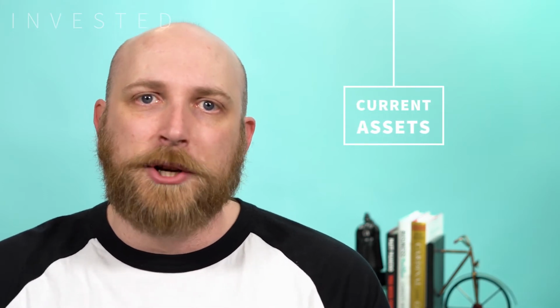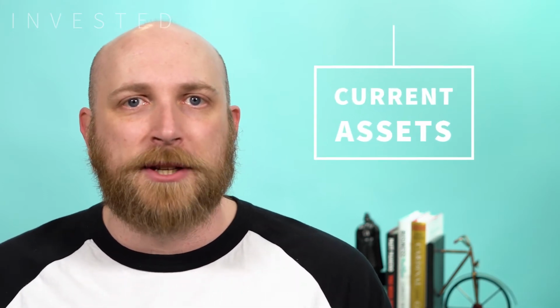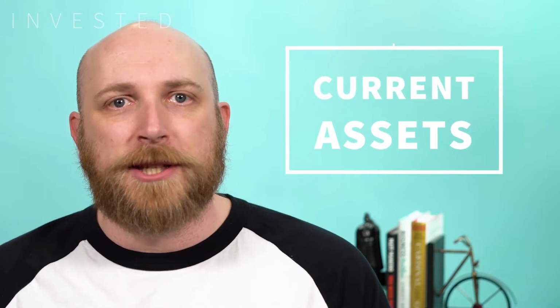And then they break that down into a subcategory of current assets. Current assets are different from total assets because those are just the assets that you expect to convert into cash within the next year. So that fulfillment center in Tulsa, Oklahoma, probably not going to sell in the next year, so that's not one of your current assets. But all of the money that's currently in accounts payable, that you can count.